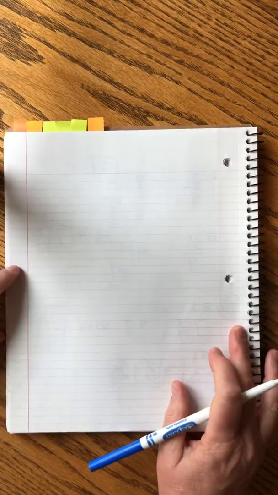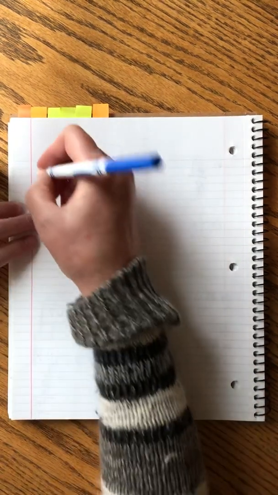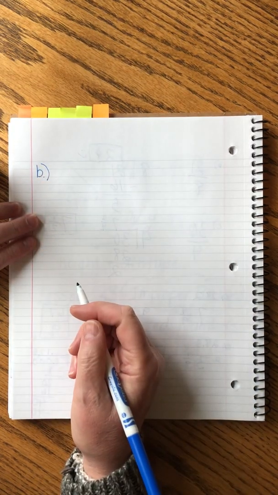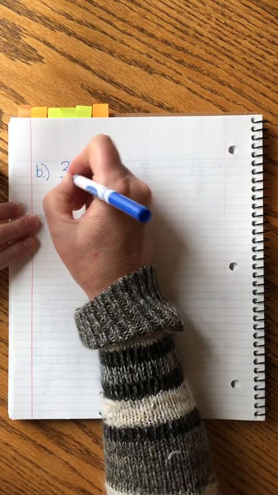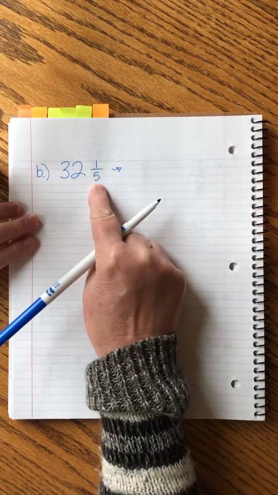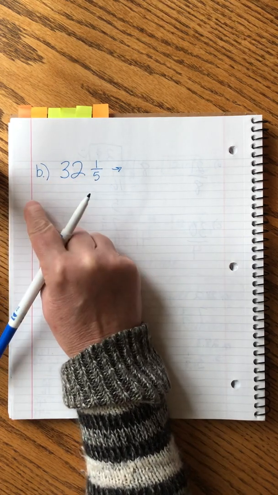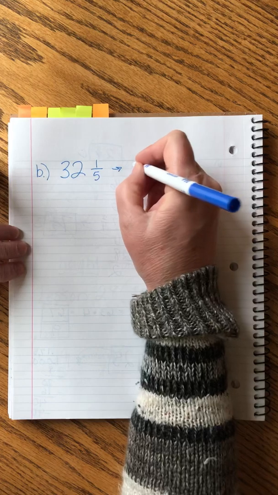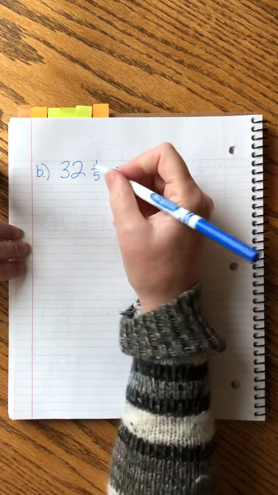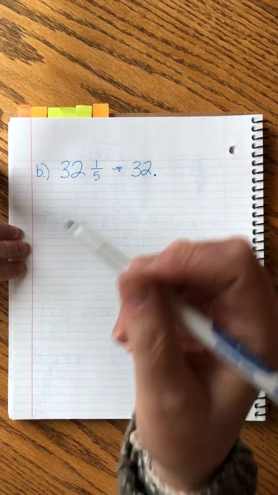The other one's really fun and fast. Okay, this is for B. Oh, I made my B really big. 32 1/5. Okay, we're converting that to a decimal number. Again, anything that's on the left side of the decimal point stays the same. You don't even have to worry about that. And we take this fraction, and we remember this sign says divided by, and we do the long division to get an answer.